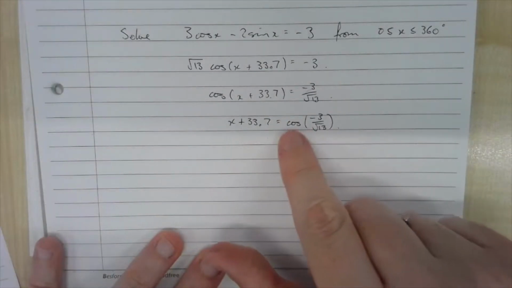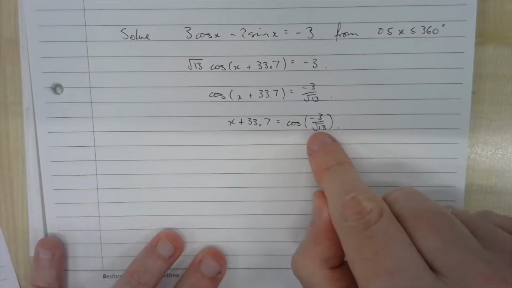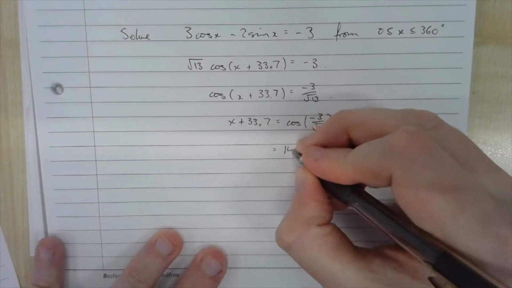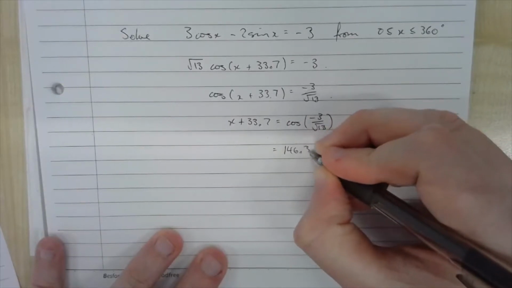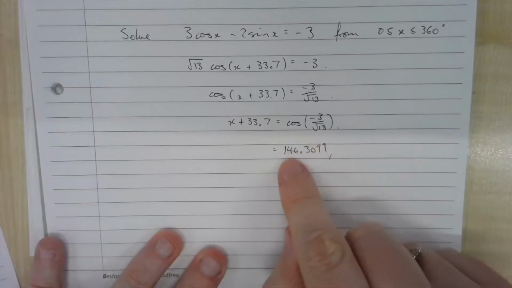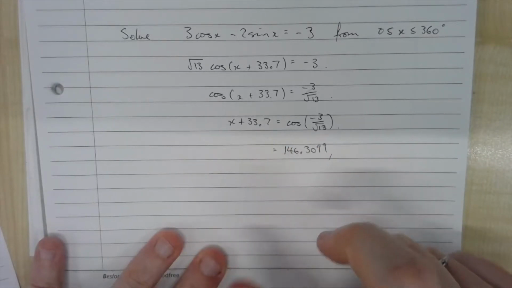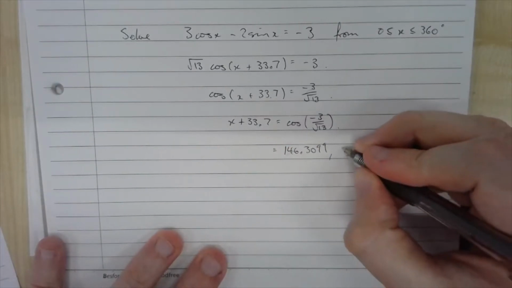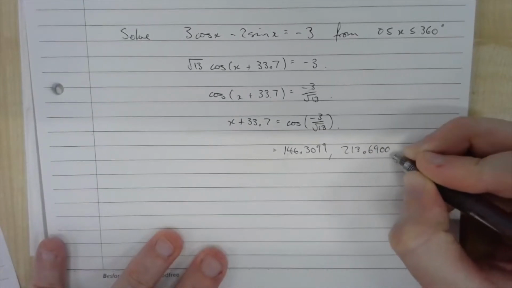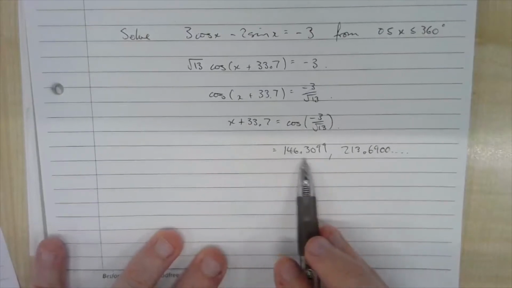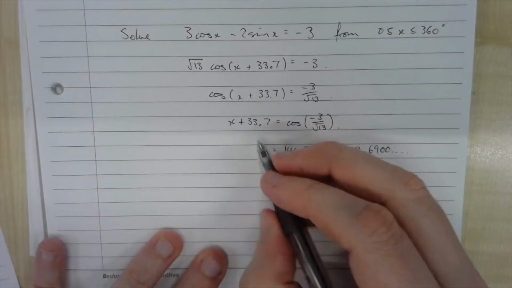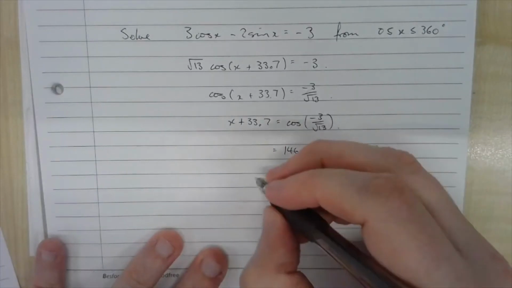But when is cosine negative? Cosine is negative in the second and third quadrants. If I use my calculator, I get 146.3099. The difference between 180 and this is the angle that I want to add to 180, which is 213.6900... So that's the second quadrant and third quadrant, but I haven't quite finished yet because I need to subtract 33.7 from each of my solutions.